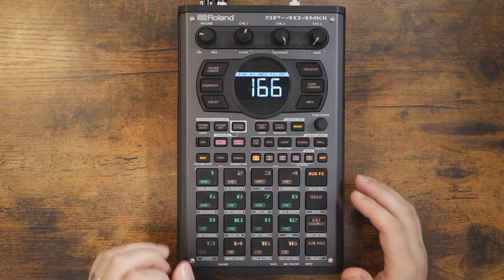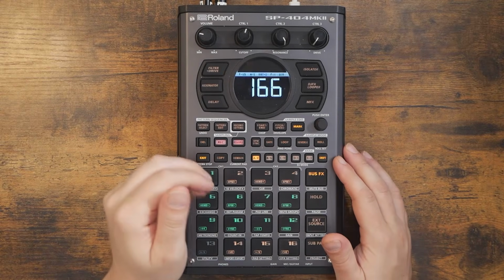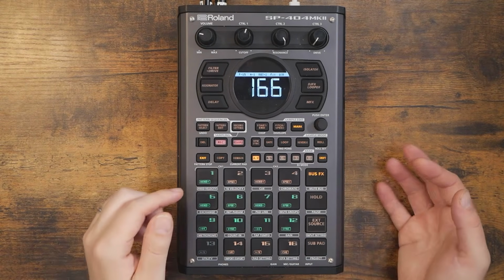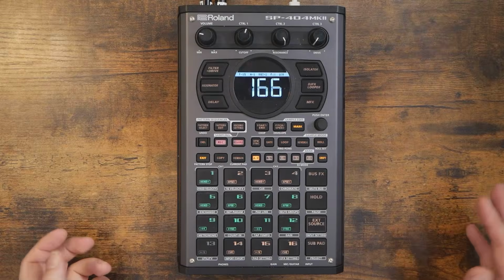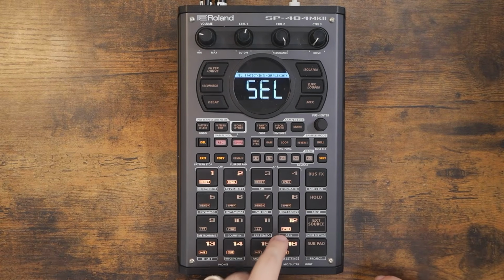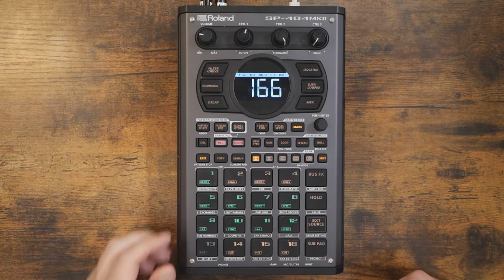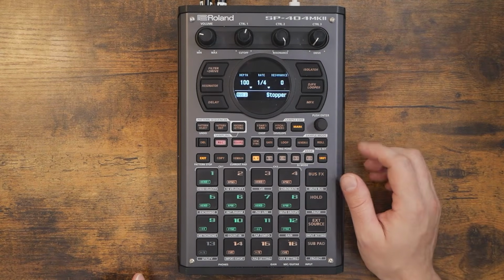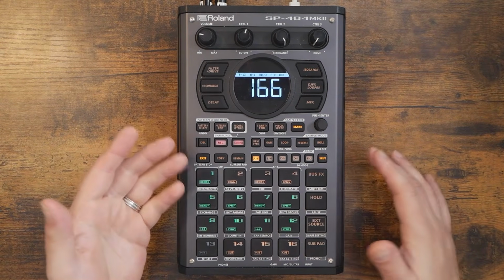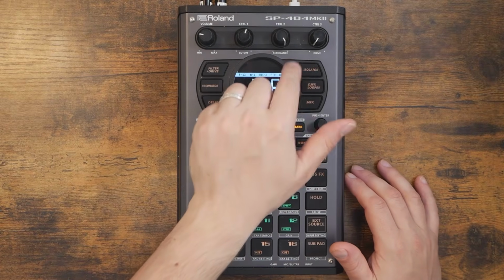My next complaint is that I wish all of the effects settings saved per project rather than across the whole device. So right now I'm sitting in project 15. Let's go to 12 here, which I believe is just a copy of the other project. But let's say we go to the isolator here, which I have set to the stopper. That's actually an effect I use for a different project on this button here.